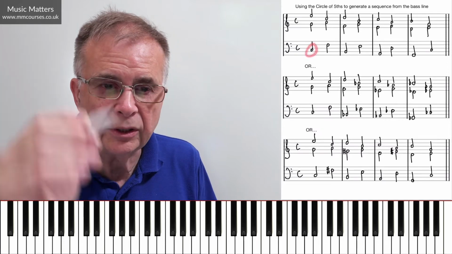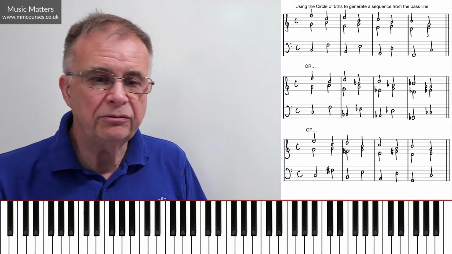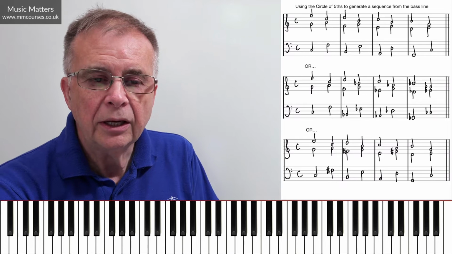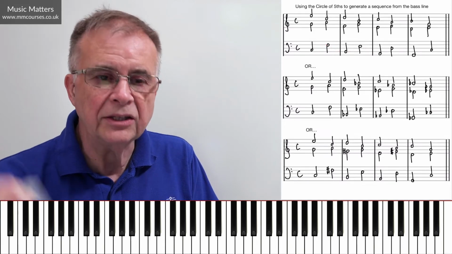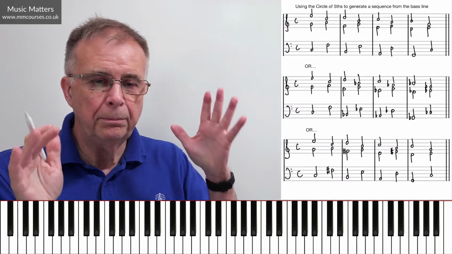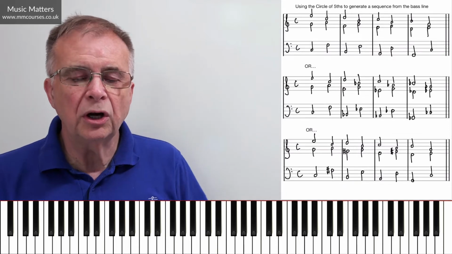Start on C, or start anywhere else you like. Let's have no sharps, no flats. We'll stay in C. We go up a fourth, down a fifth, up a fourth, down a fifth, and so on. And we just put a basic diatonic chord on each note.